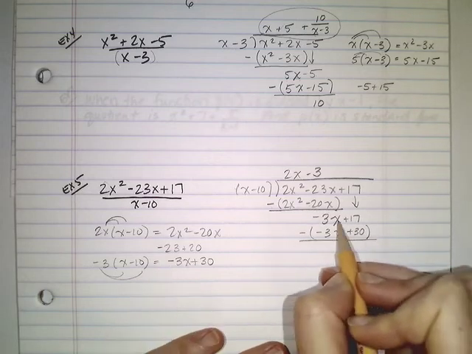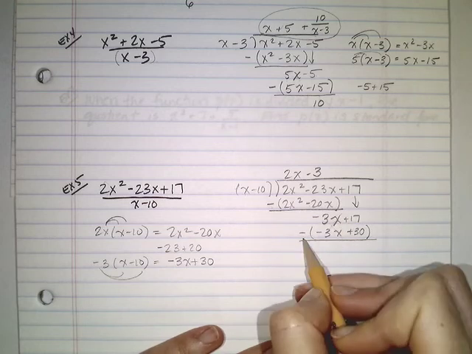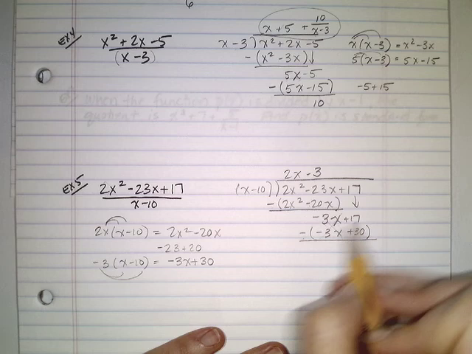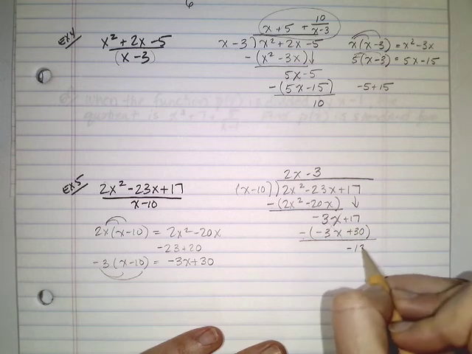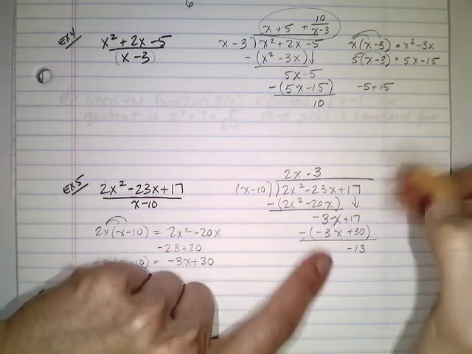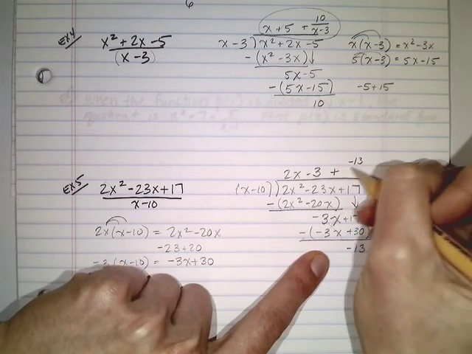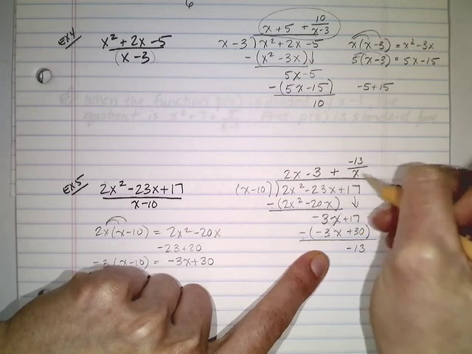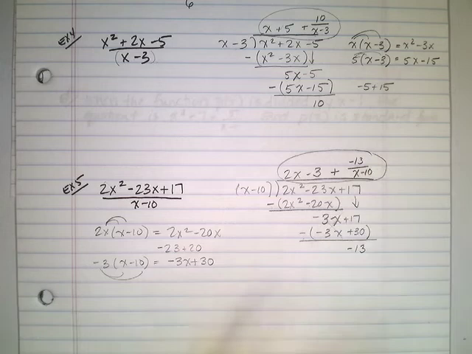So negative 3x minus negative 3x is no more x's, right? This turns to positive. 17 minus 30 is negative 13. So up here, I'm going to write plus negative 13 over x minus 10. Okay?